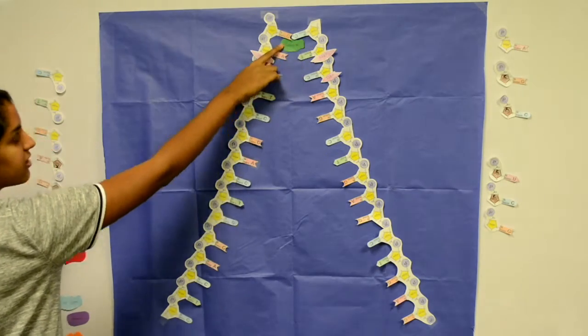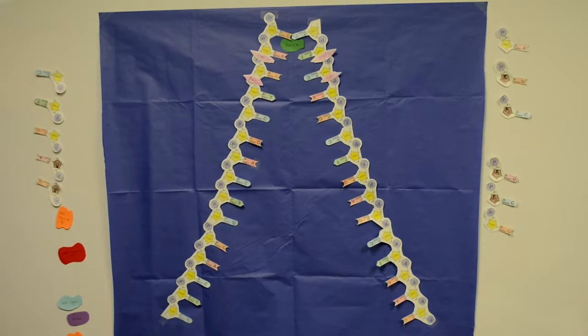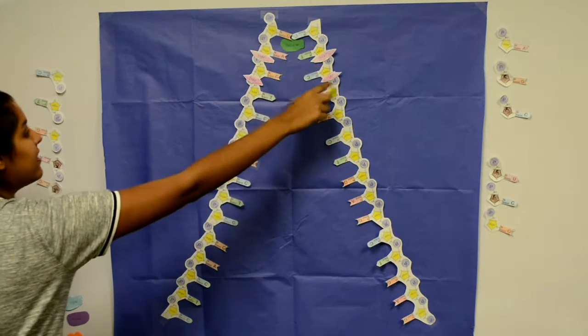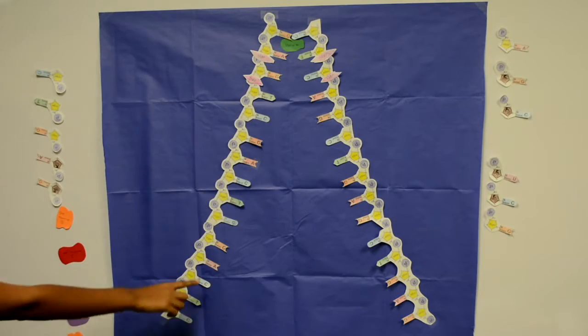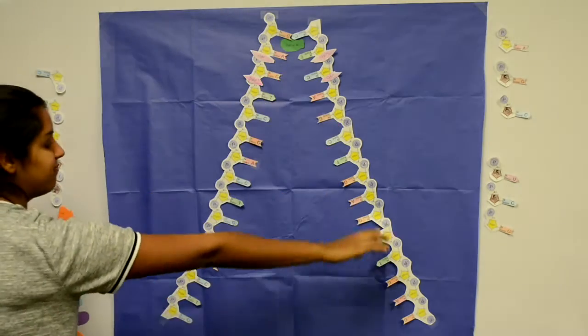Here's the helicase. The replication fork is located on the DNA molecule at the end of the replication bubble, where the parental strands are being unwound by helicase. Single-stranded binding proteins, as you can see right here, bind to the unpaired DNA strands, preventing them from repairing, so they're pulling them apart. DNA replication can be categorized into the leading strand, as you can see right here, and the lagging strand.